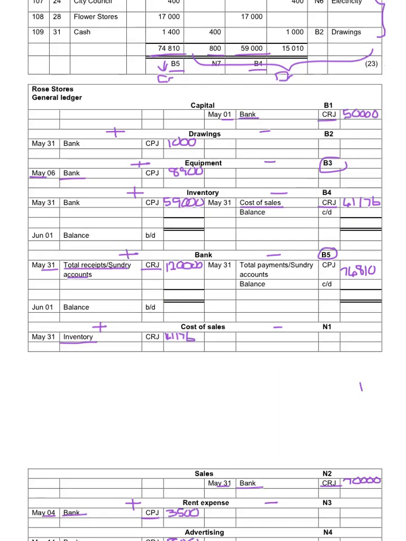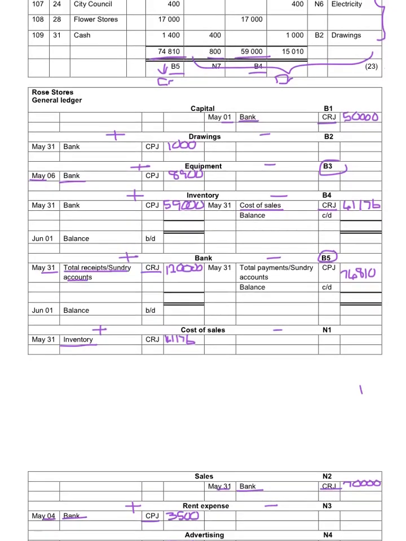The inventory account must be balanced because there are amounts on both sides of the account. So I will add up the debit side, which gives me 59,000 rand. So on the same line, I must have 59,000 total on the credit side.